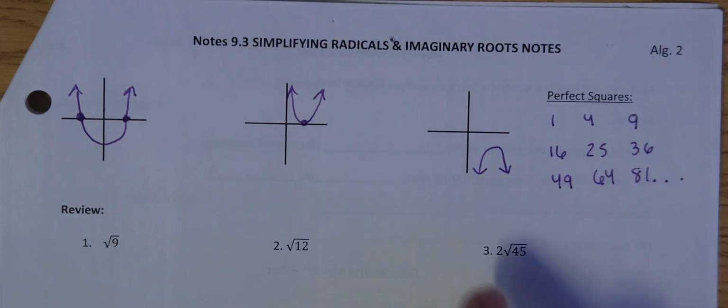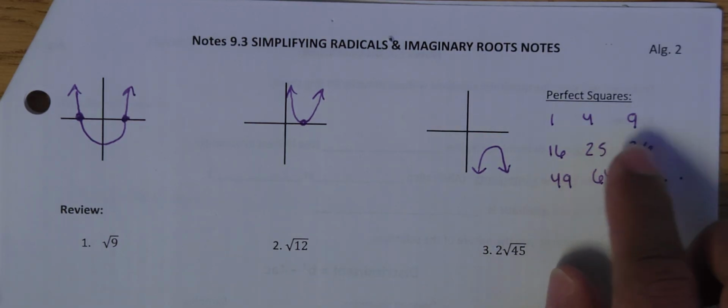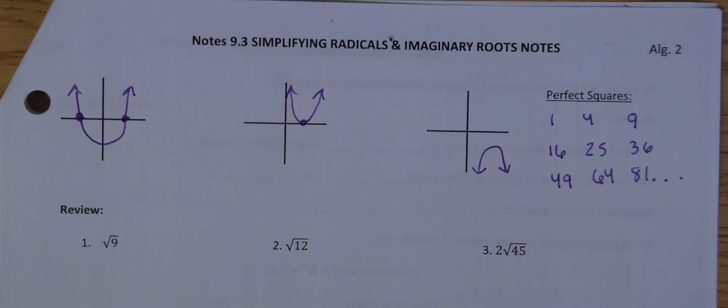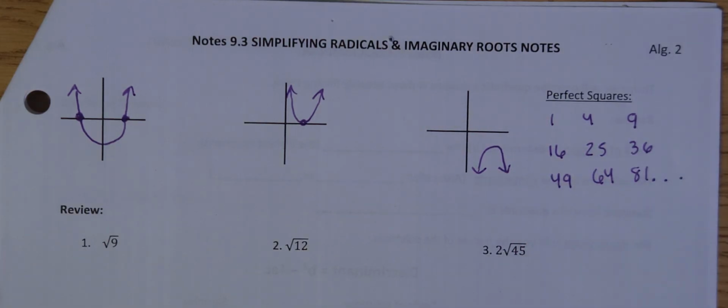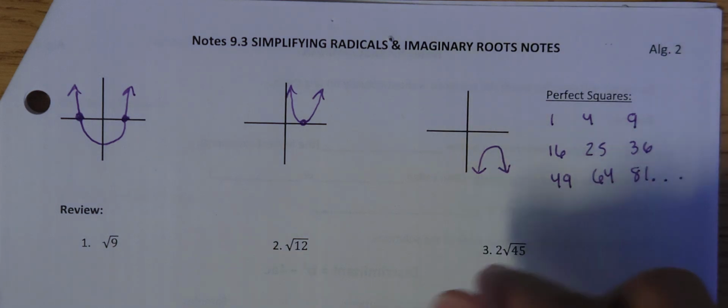So before I go into the lesson, let's review what you already know when it comes to radicals. These are perfect squares: 1, 4, 9, 16, 25, 36, 49, 64, and 81, and the list continues. It's an infinite list because when you take the square root of any of these numbers, you get a whole number. So for example, the square root of 1 is 1, the square root of 4 is 2, the square root of 9 is 3, and so on and so forth.